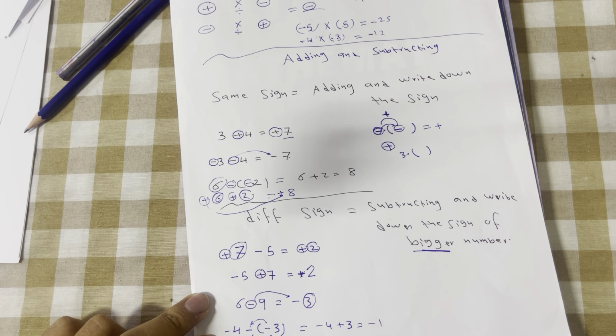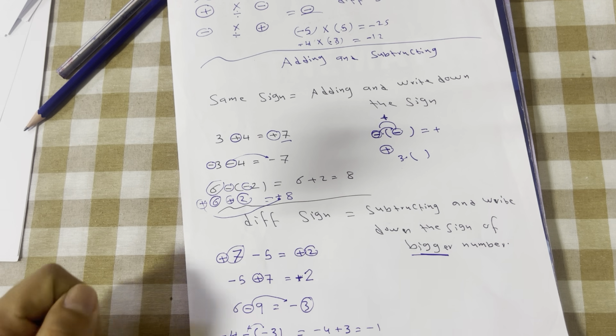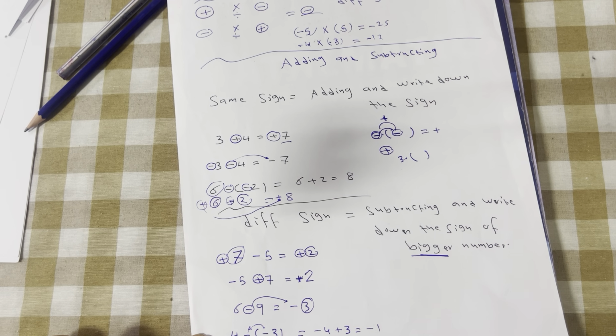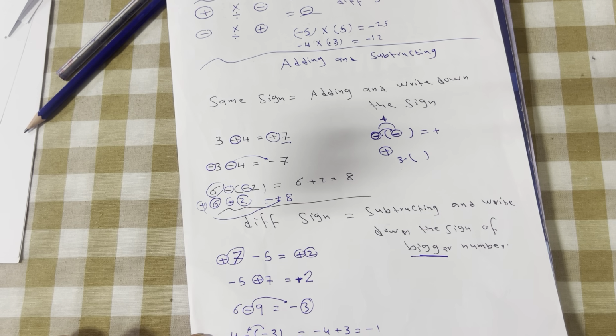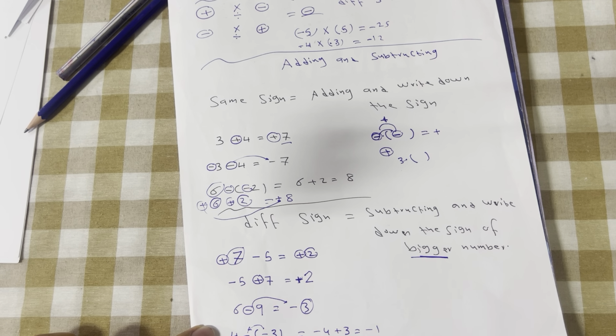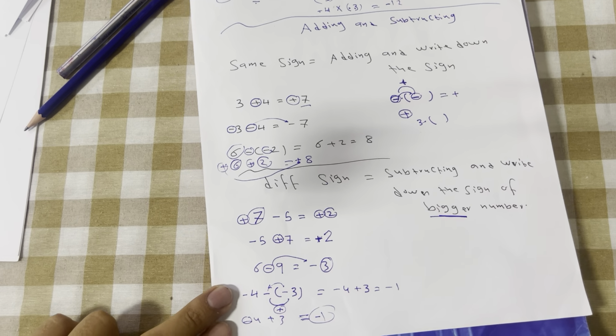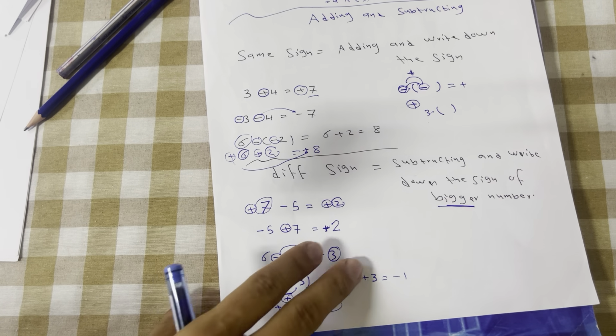Negative 4 plus 3, and they have different signs, so I have to subtract them, so equals 1. And which number is bigger? 4, and the sign of 4 is negative, so I have to write down negative. Okay, it's like that. So it is very important, and this is a basic about math.